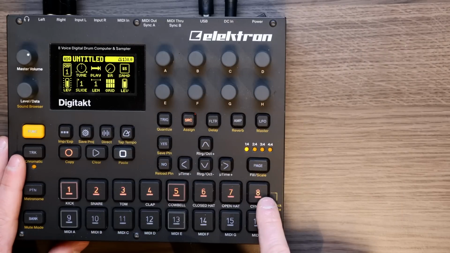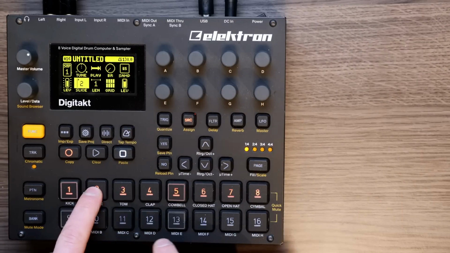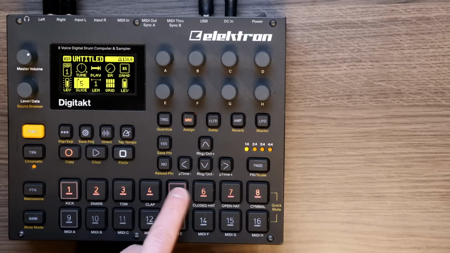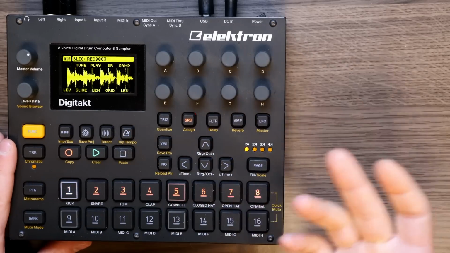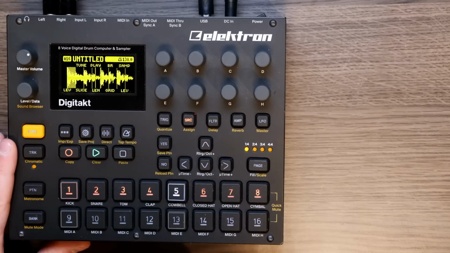And you can see it. There's parameter locks right now, and you can see that it has locked this slice number. So now we place it in double tempo because it's a 1-bar loop with 8 slices across 8 16ths.